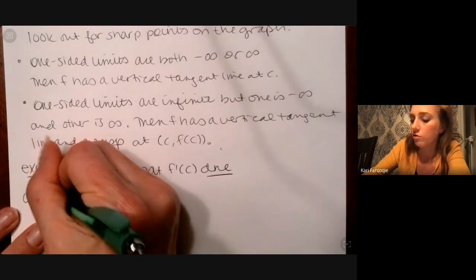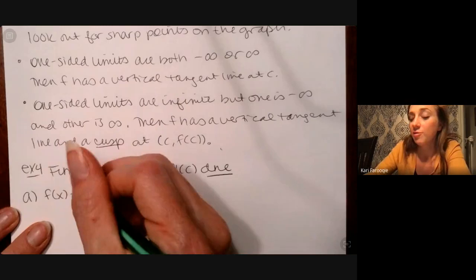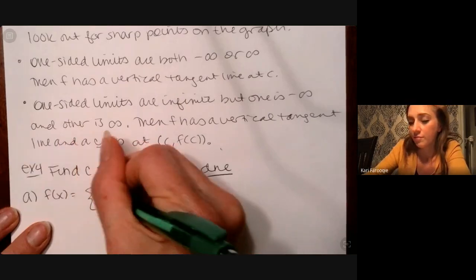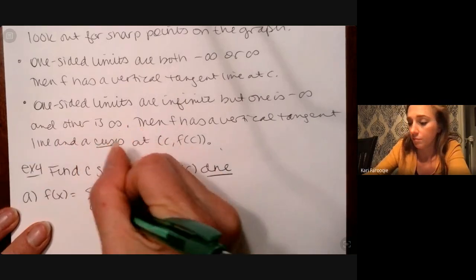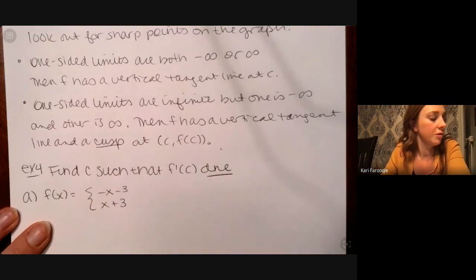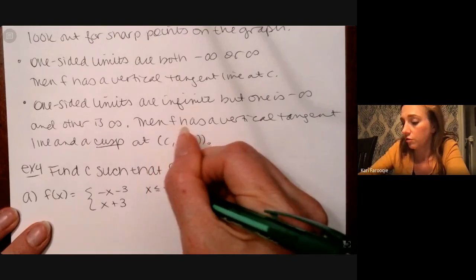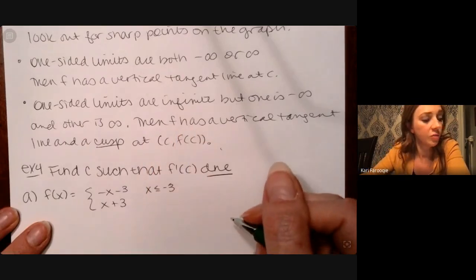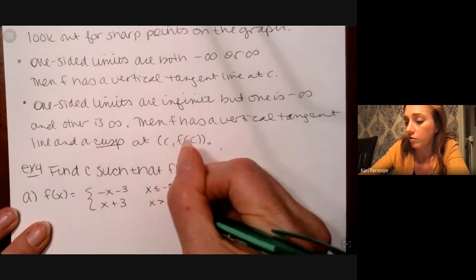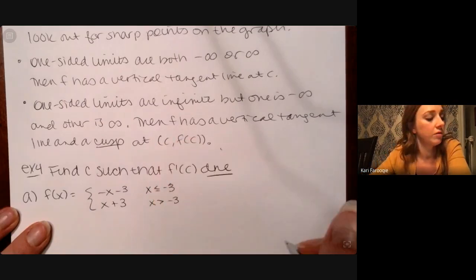One of my favorites is this piecewise function. So it's going to be f of x equals negative x minus 3 for any x less than or equal to negative 3, and x plus 3 for any value of x that's greater than negative 3.